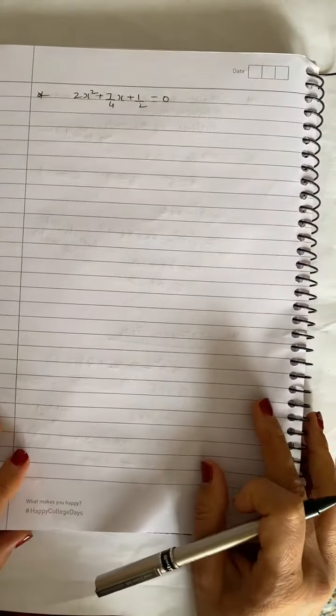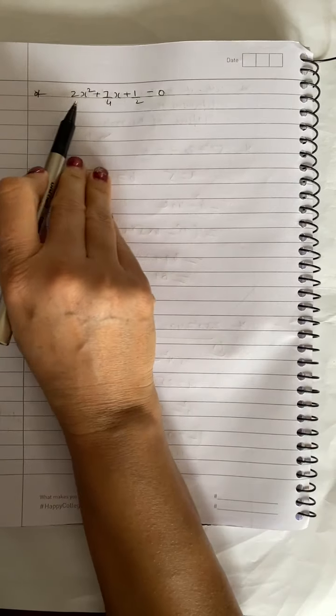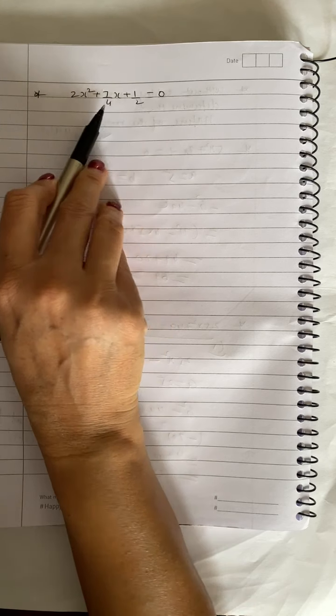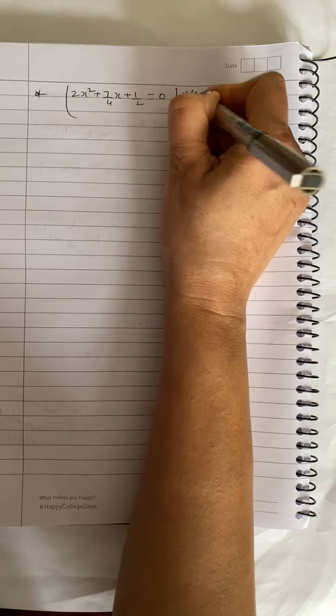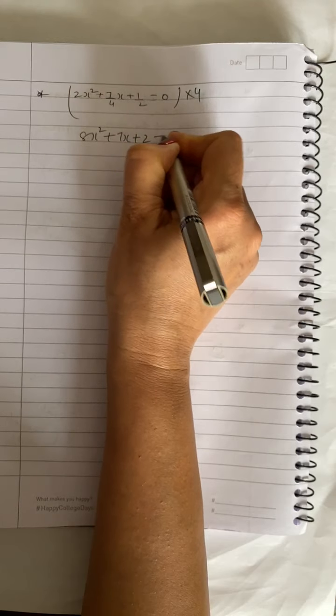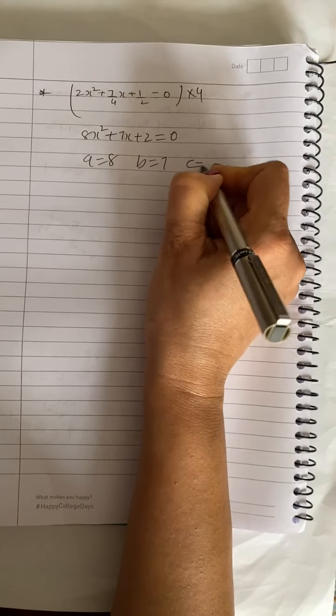Let's do a couple more examples here. So next one is 2x squared plus 7 over 4 x plus half equal to 0. So rather than starting with a is 2, b is 7 over 4, c is half, what I'm going to do is get rid of this fraction first. So I'm going to multiply everything by 4. So this is 8x squared plus 7x plus 2 is equal to 0. Now my a is 8, b is 7, c is 2.